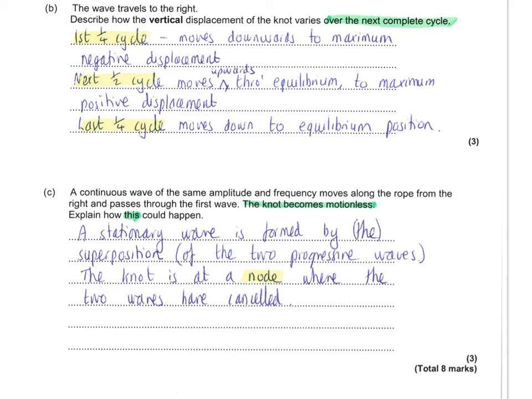And therefore that knot must be at a node, which is a place where the two waves continuously and all the time cancel each other out. So we've got a stationary wave forming by the superposition of the two progressive waves. The knot must be sitting at a node where those two waves cancel each other out. So that's the Waves Homework Booklet question 10.